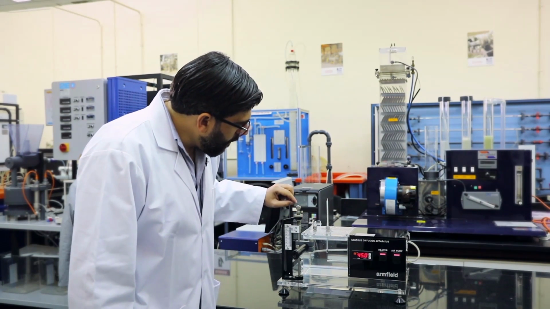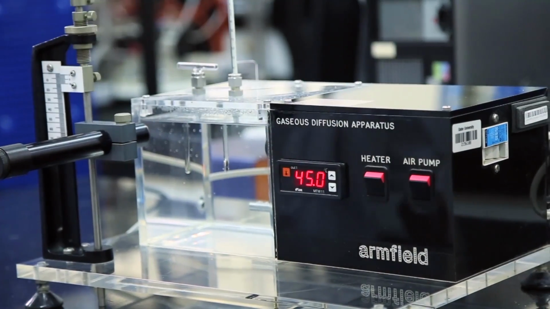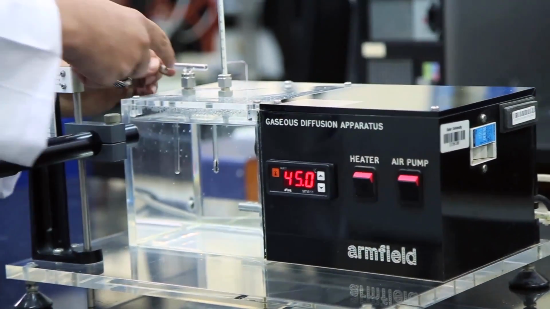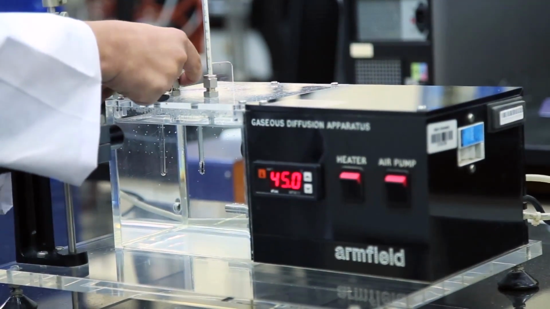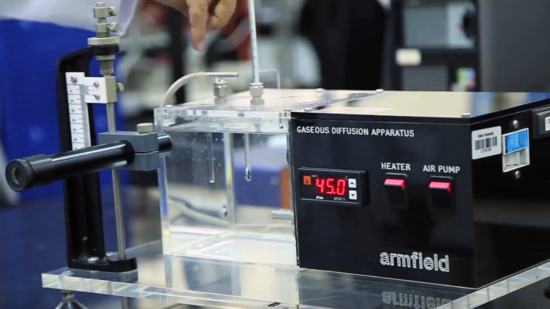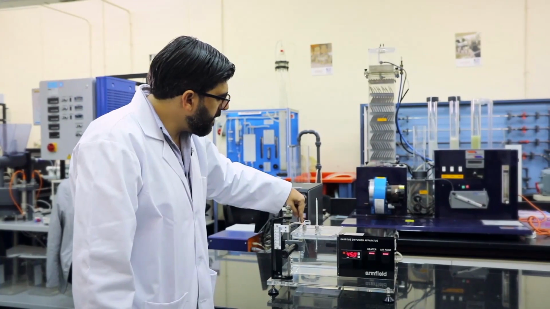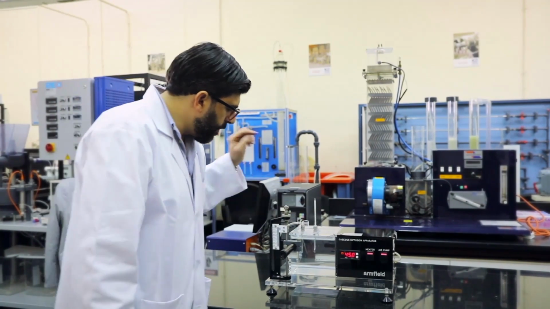Again, the important thing also is to open the air pump. So I have to connect the tube to the air pump. As we said, this is used to remove any accumulated concentration of acetone at the top of the column of the tube.